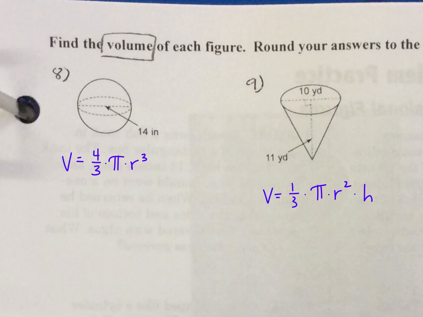We're going to figure out volume, and that's how many packing peanuts I could put inside each of these. So I've written the formulas for you. The first one is a sphere, and the volume is 4/3 times pi times radius cubed. The only tricky part of this is this 14 represents the diameter, which is the whole sphere, but the r, radius, actually only stands for half.